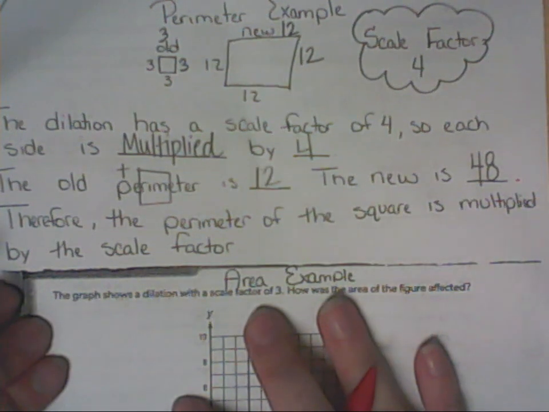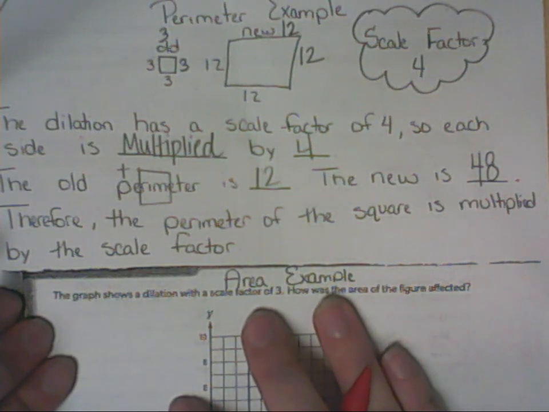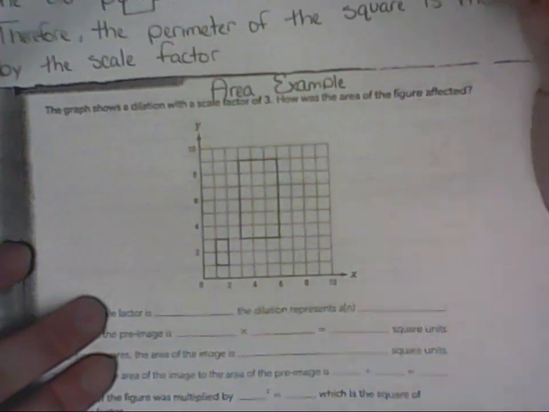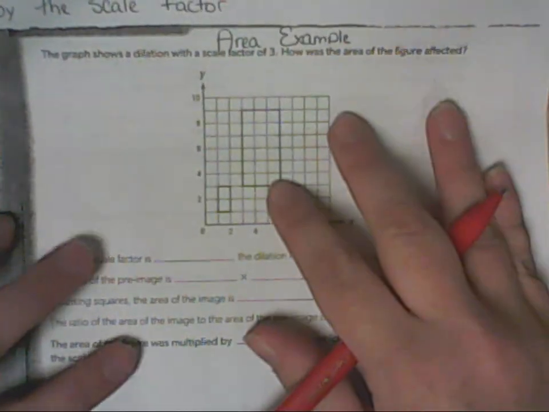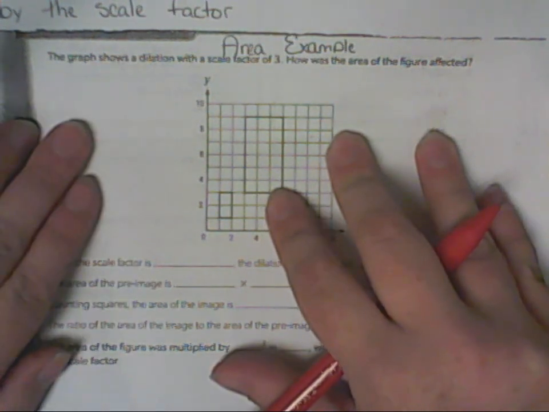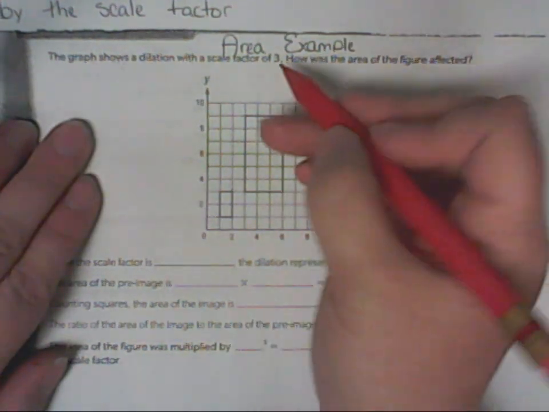Therefore, the perimeter of the square is simply multiplied by the scale factor. And that's all you do for perimeter. Now let's discuss the effect of scale factor for our area. If you look at the graph, it shows a dilation with a scale factor of 3.